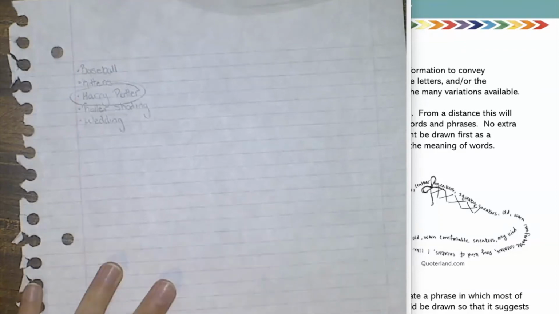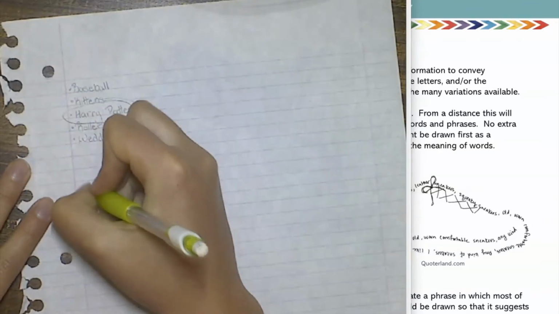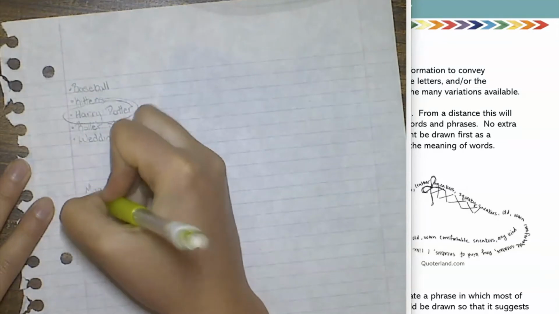Excellent. Now that we have chosen our topics, hopefully you guys had time to pause and really think about it. We're going to now start writing some poetry about that topic. So for Harry Potter, I want to just comment on the things I know about Harry Potter and the things that make it kind of magical to me. Of course, I want to use that word magical. That's definitely going to be a great starting place for me. So Harry Potter to me is magical.